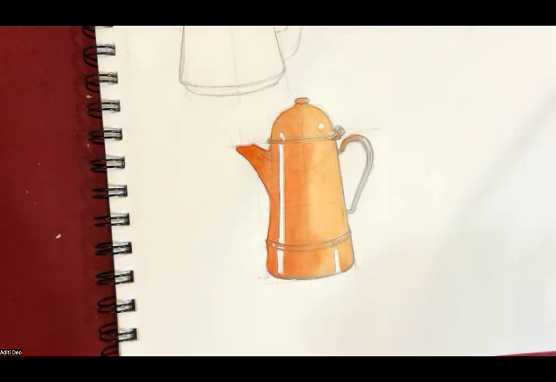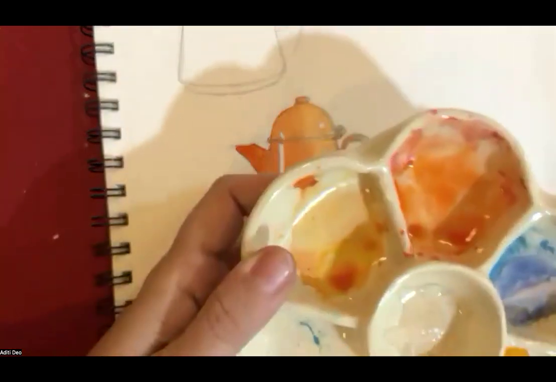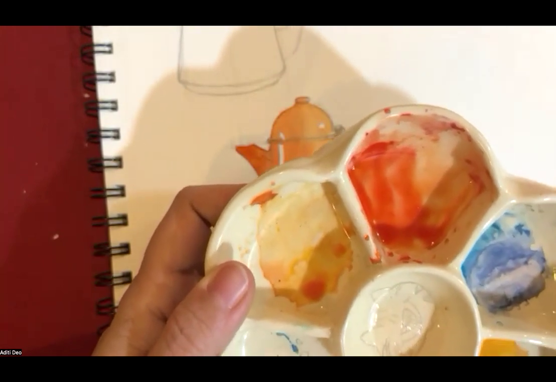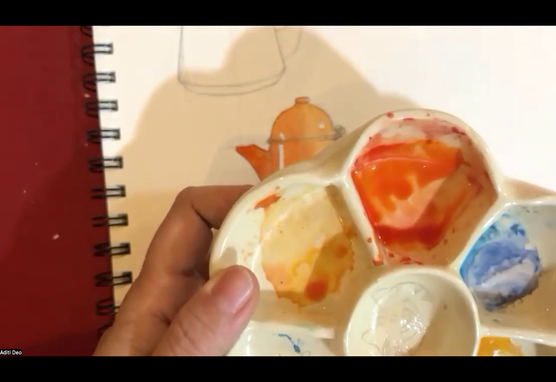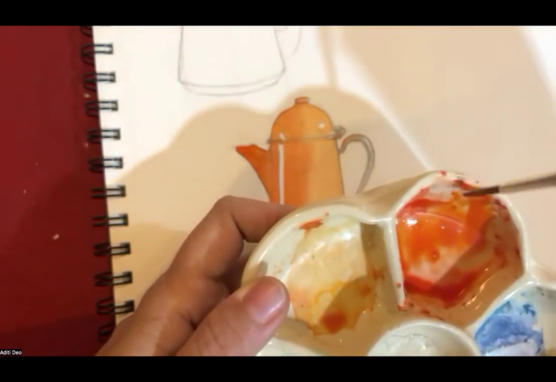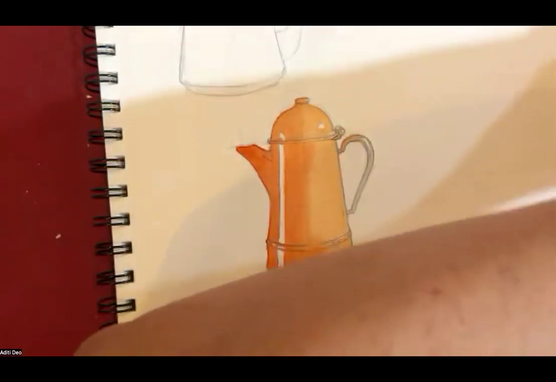Now I can take a medium sized brush and go back into my red and orange or scarlet and orange mix and use a lightest shade. Don't make the paint too thick.